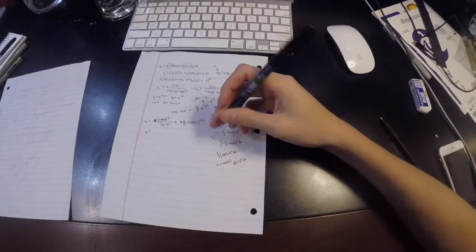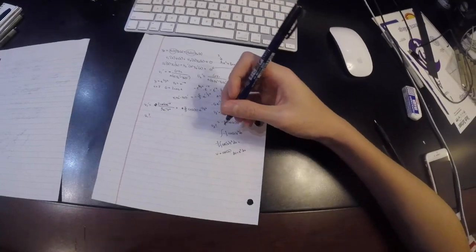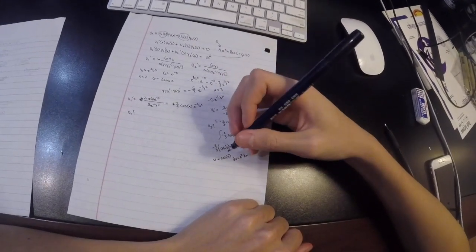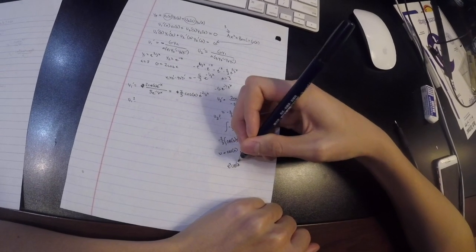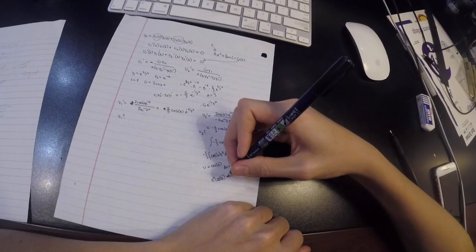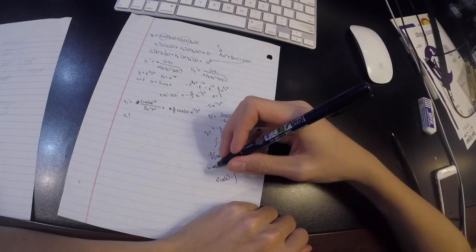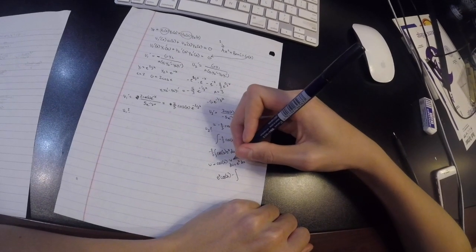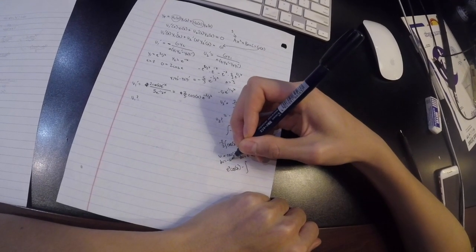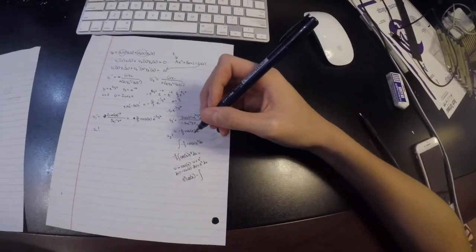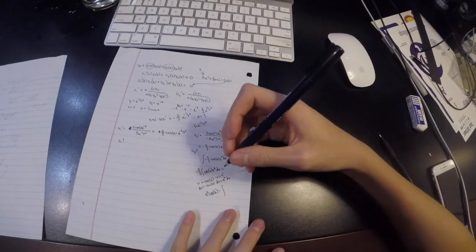So now this is equal to uv, so uv would be e to the x cosine x, minus the integral of v du, where v would just be e to the x, and du would be negative sine x dx. Okay.